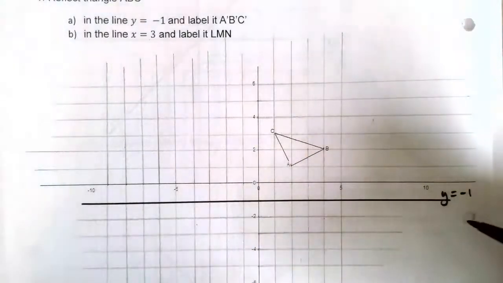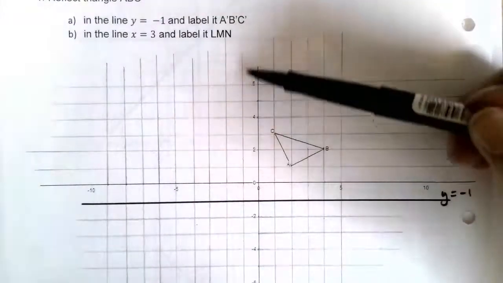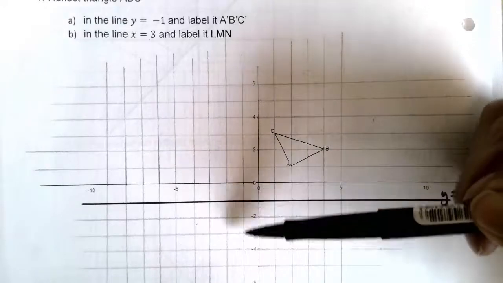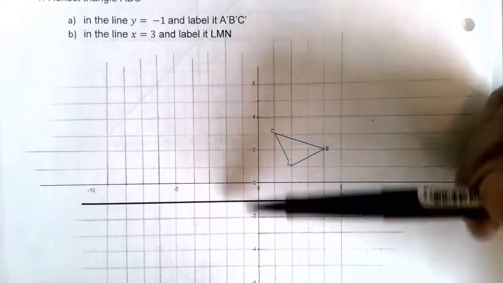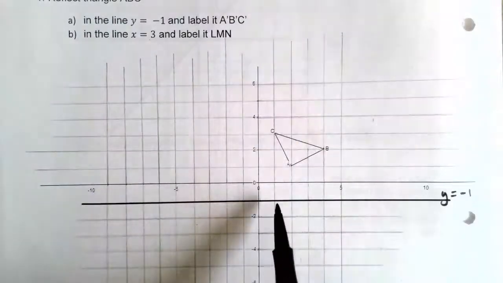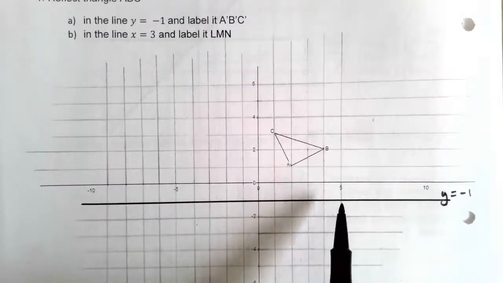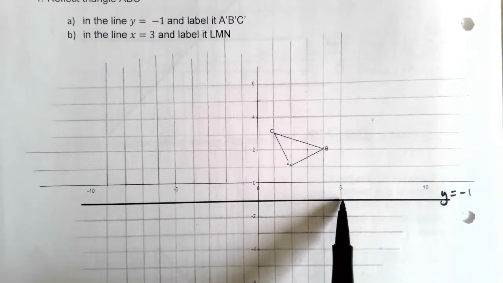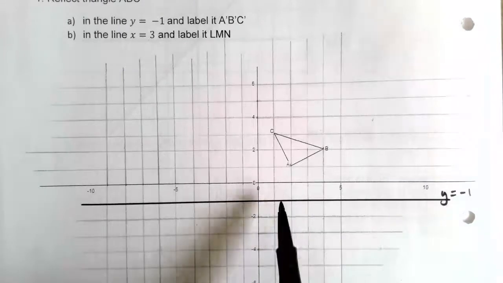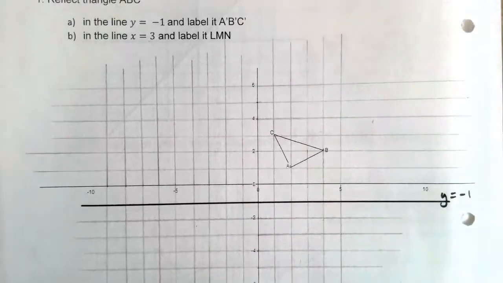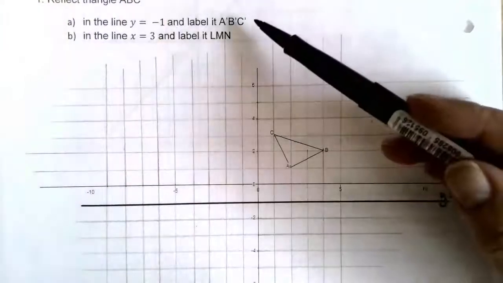This is one of those things that people quite often do the wrong way around. People quite often would put it there, but that would be the line x equals -1, because every single point on that line would have x coordinate -1. Whereas on this, if you think about all the different points on the line, like this point is 5, -1, 4, -1, 3, -1, 2, etc. Okay, anyway, then we have to reflect this triangle and label it A dash B dash C dash.